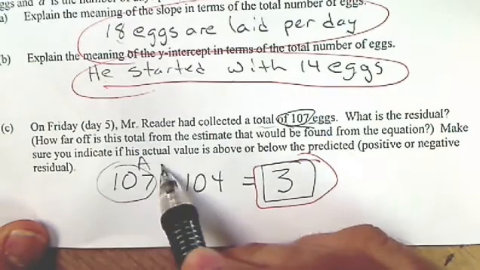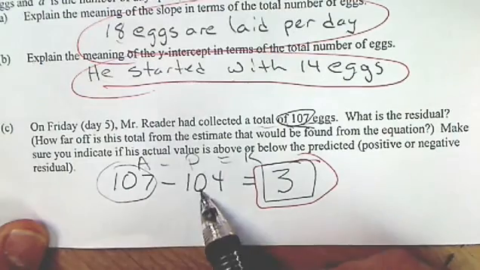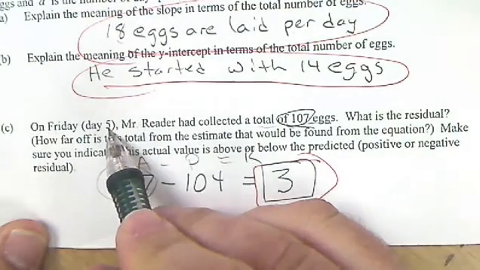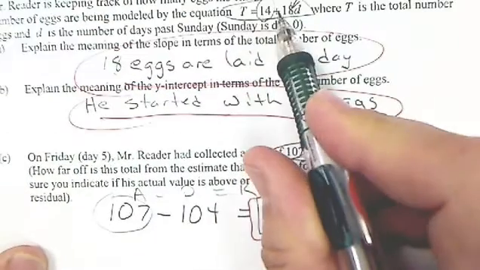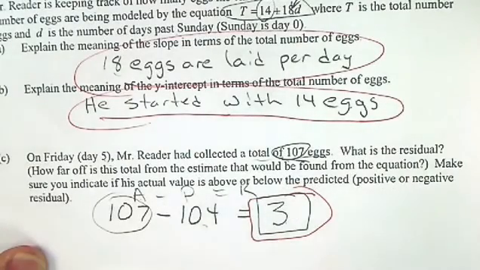That's my actual minus my predicted equals my residual. Predicted, I'd have to plug in 5 into the original equation. And then I would get 104. So you subtract them and you get 3. So it's a positive 3.